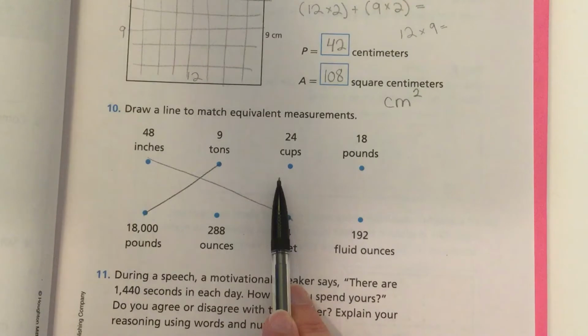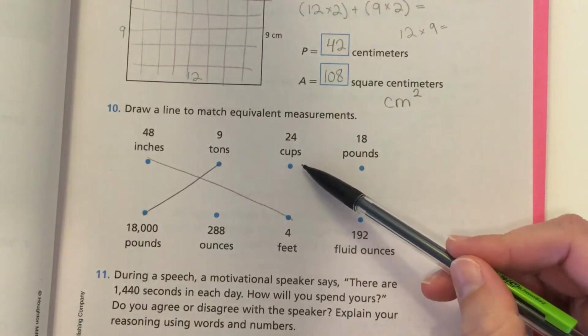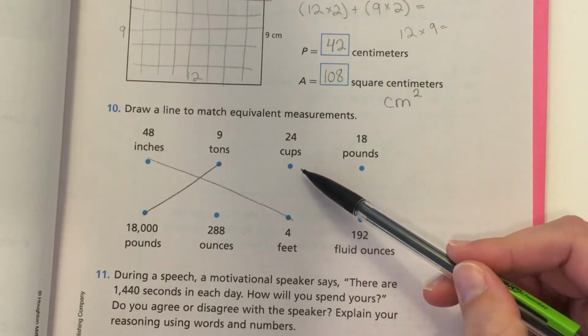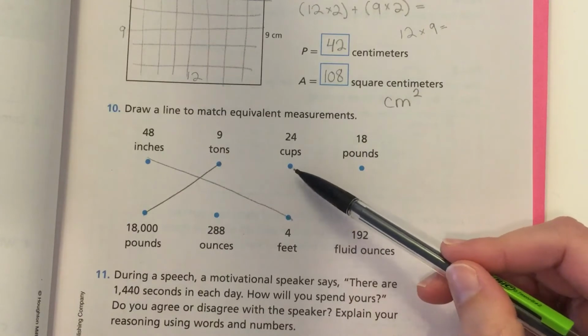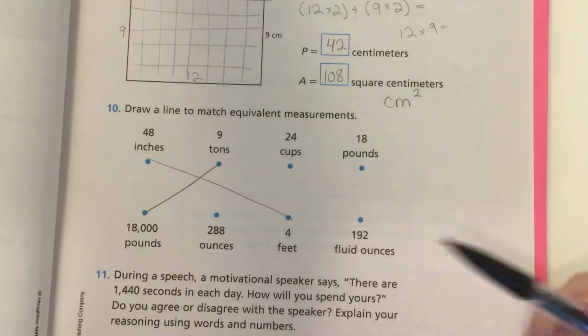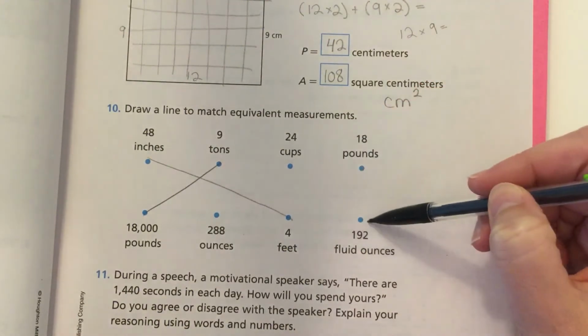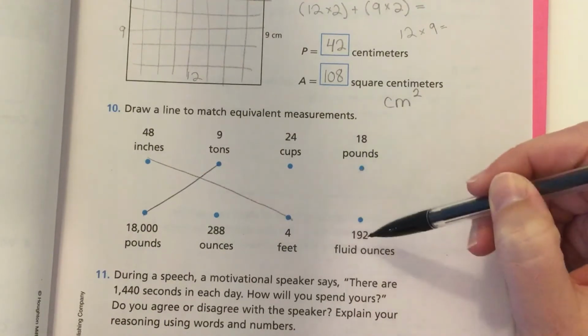Moving along to the 24 cups, I only have 2 choices left. I wonder which would make most sense, 288 ounces or 192 fluid ounces. So this is where we have to remember which type of ounces we're using. If we're looking at cups and quarts and gallons, thinking about the gallon man, all of that is fluid capacity. So when you're thinking about that, it really means how much fluid or how much liquid can something hold. Therefore, our 24 cups is probably going to be down here to the fluid ounces.